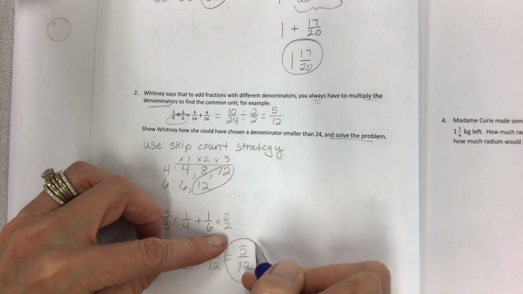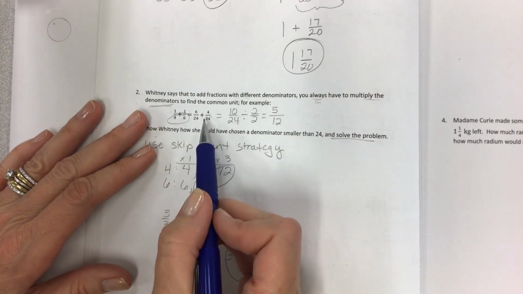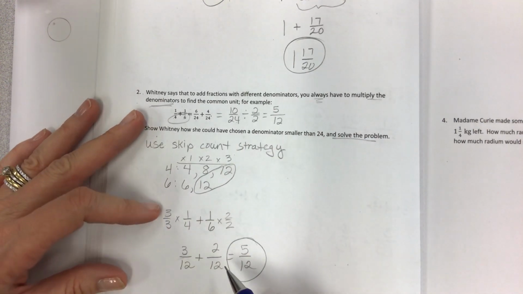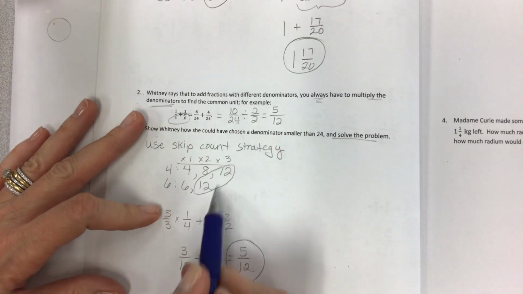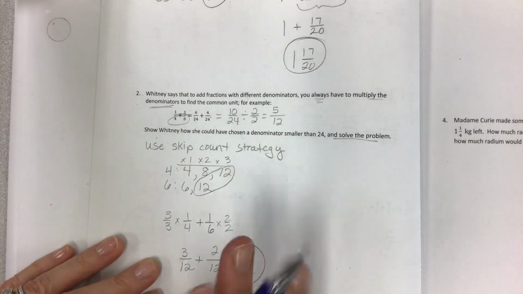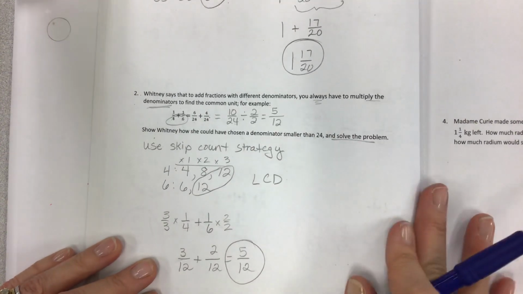Now I have the simplest form. So can you do this? Yes. Is it the lowest? No. So is there another way? Yes. Skip count, and then you will have the lowest form when you find the LCD. LCD. Okay, only 2 more problems.